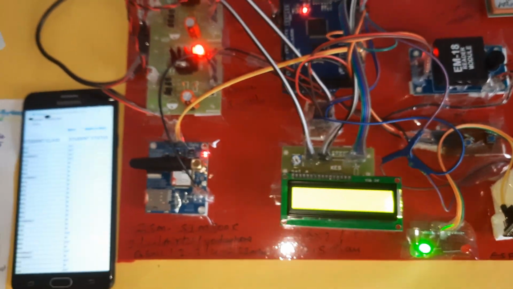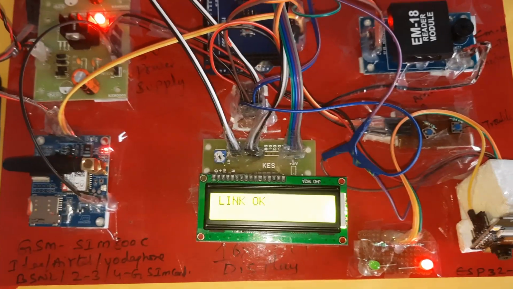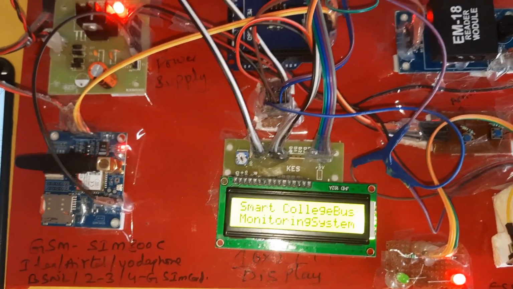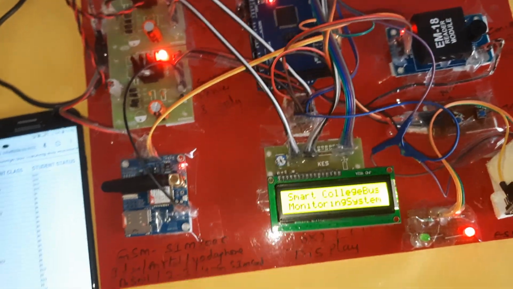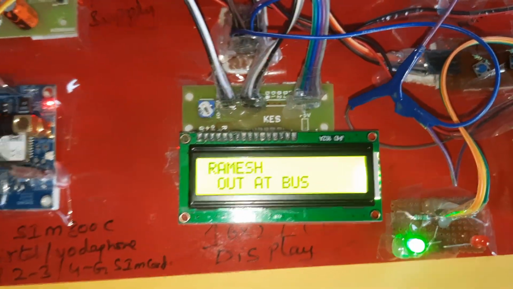Photo alert. Okay. Web link success. Every time it will update the data onto the Google Map location to the server. School, college bus monitoring. Okay. Last card. Ramesh has also outed bus.